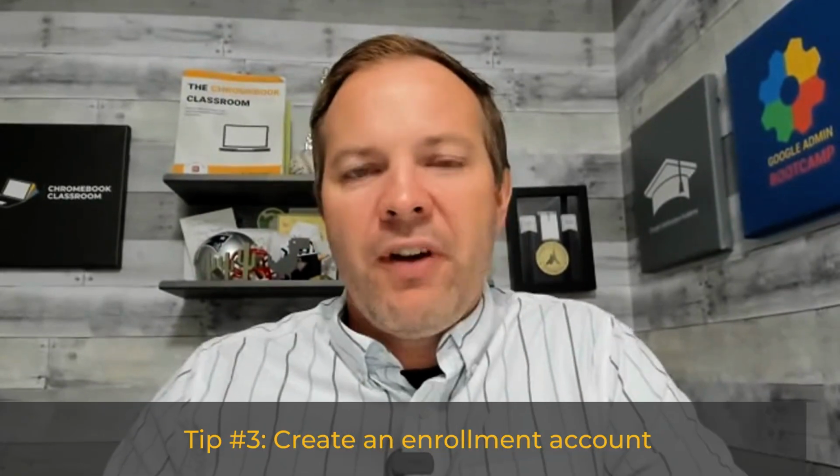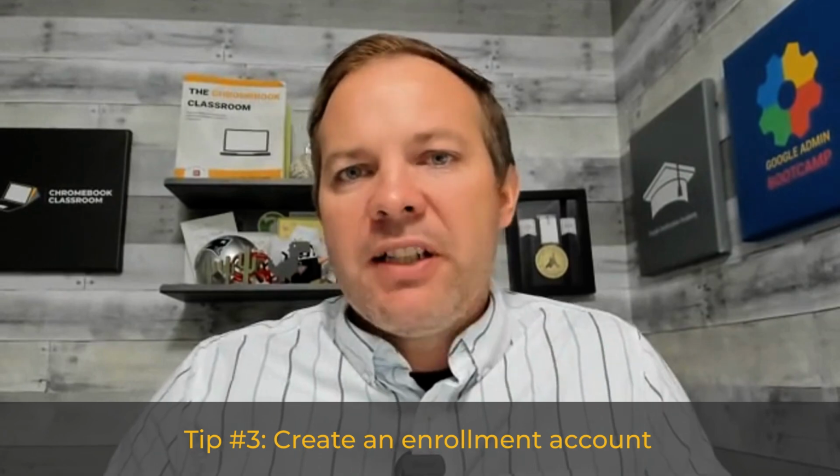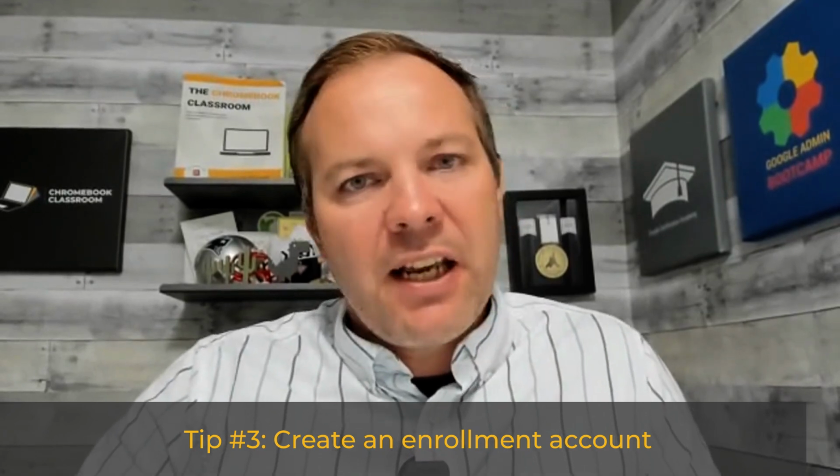Now, the third thing that you're going to need is an account to enroll the devices with. So this is typically an admin account. It does need to have administrative access. I usually make it a super user. You can use your personal account if you want. Mine is kind of long and it's annoying to type out over and over again.